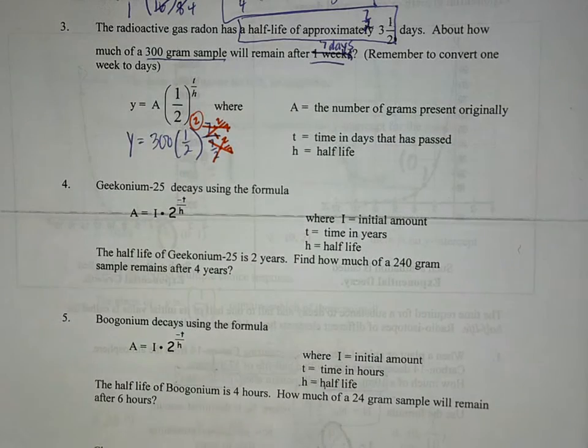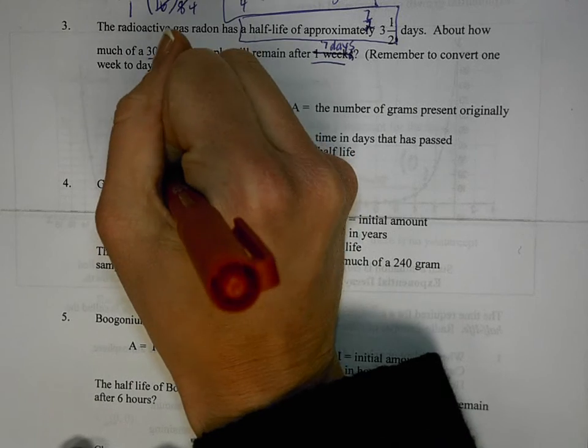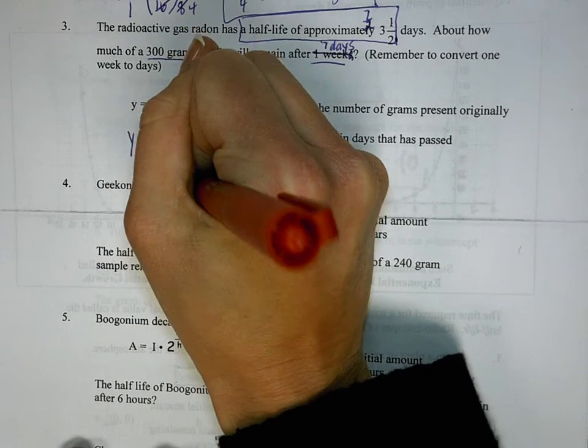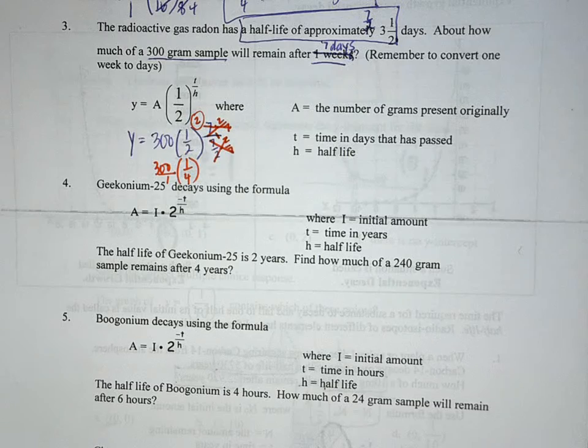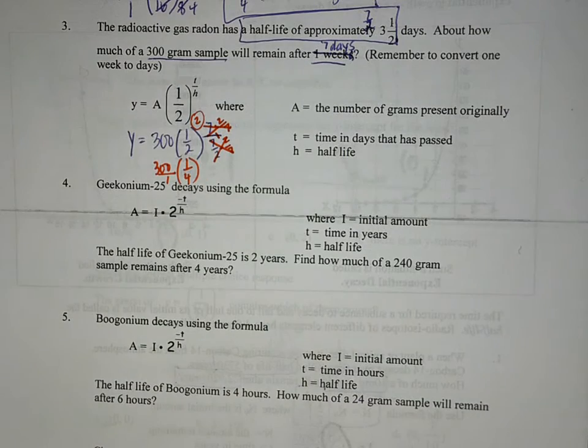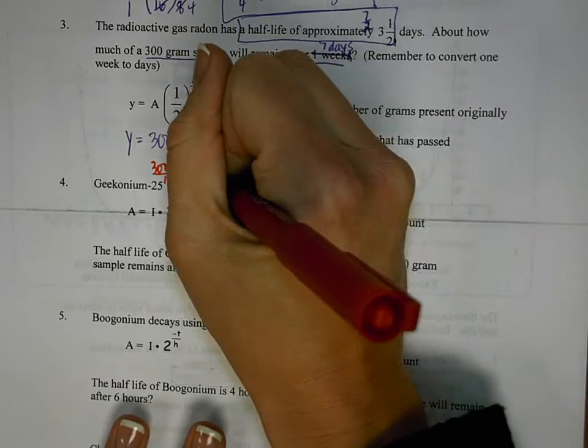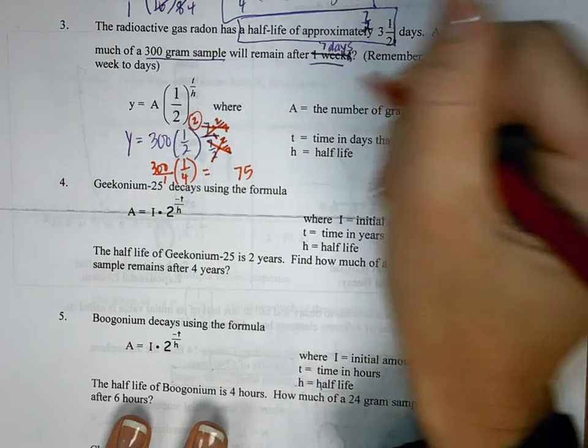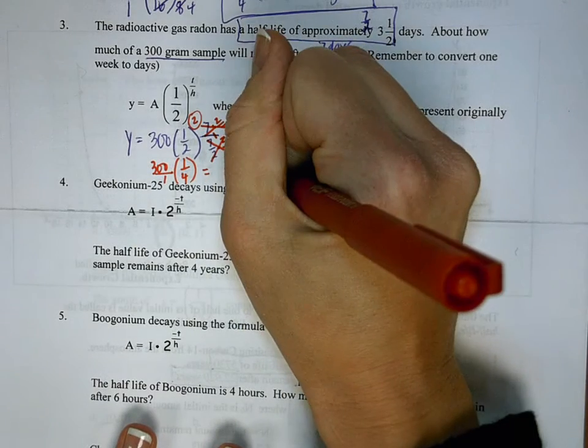So now I do 1/2 to the second power, which makes 1/4. And we have 300 times 1/4, which ends up becoming 75 what? Grams.